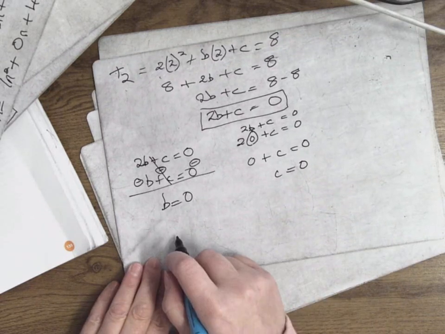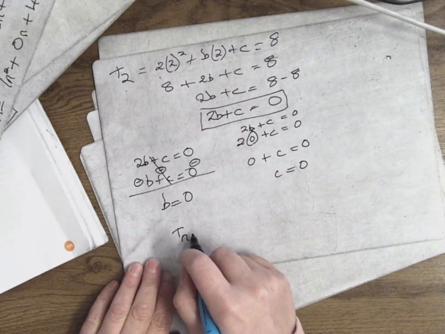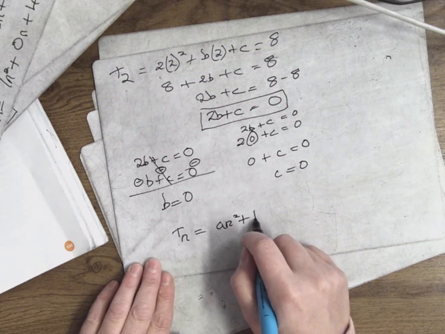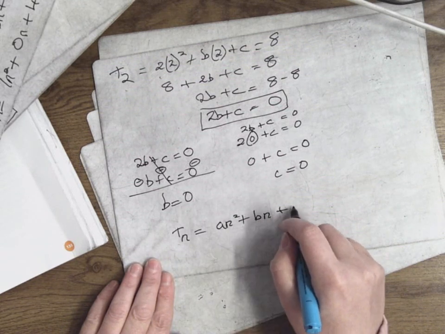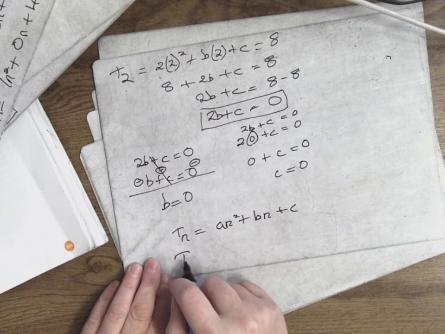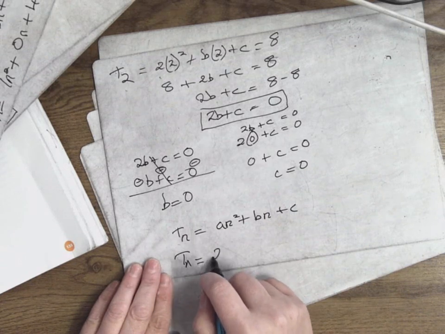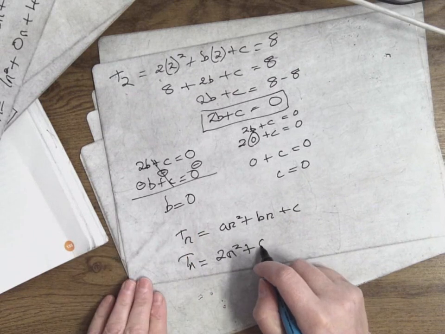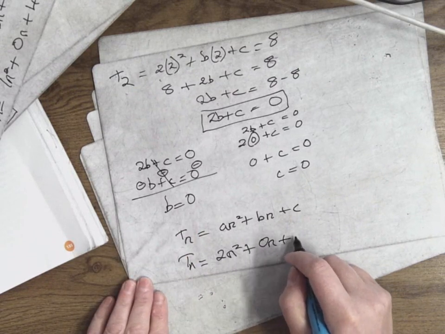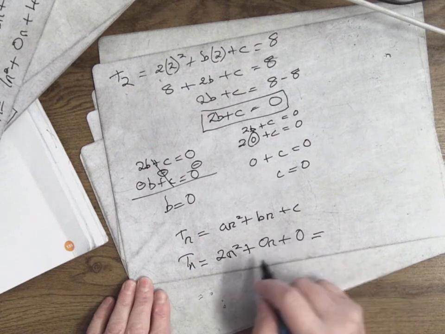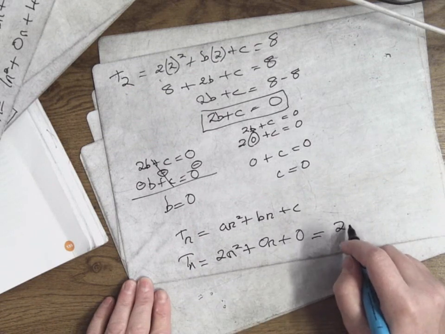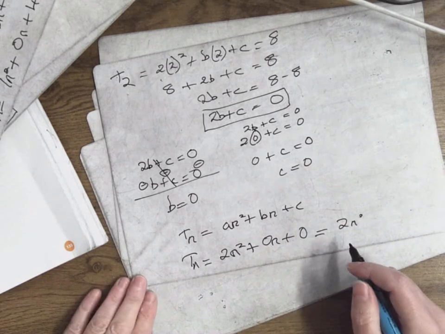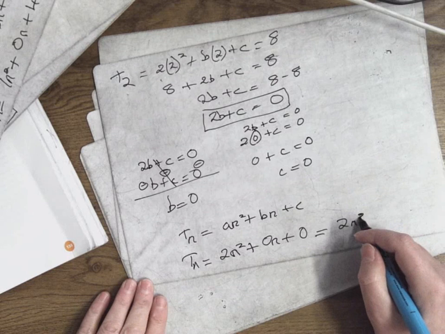Then they asked me to write down what Tn was. So at the very start, I said an squared plus bn plus c. The first thing I figured out was a was 2, so it's 2n squared. I just figured out that b is 0 and that c is 0. So you can just write that as 2n squared. You can write the zeros if you want, you won't gain or lose marks. So your answer is Tn equals 2n squared.